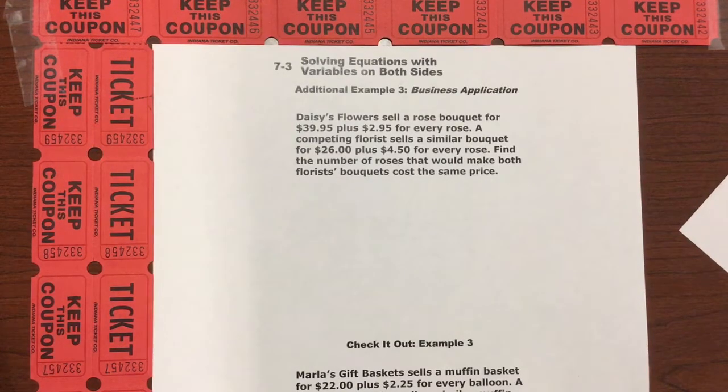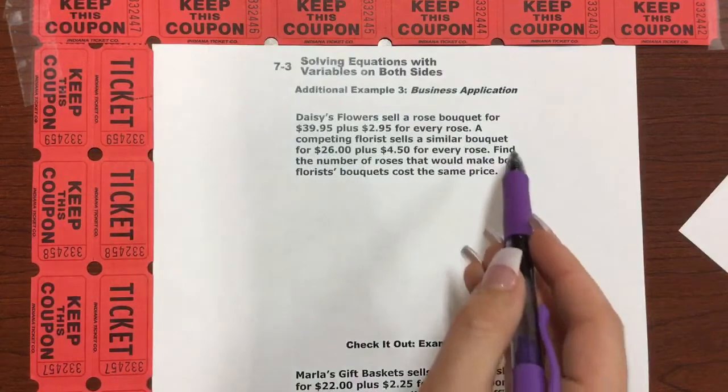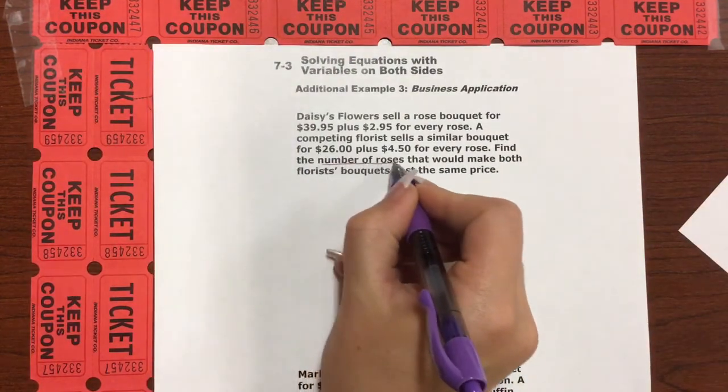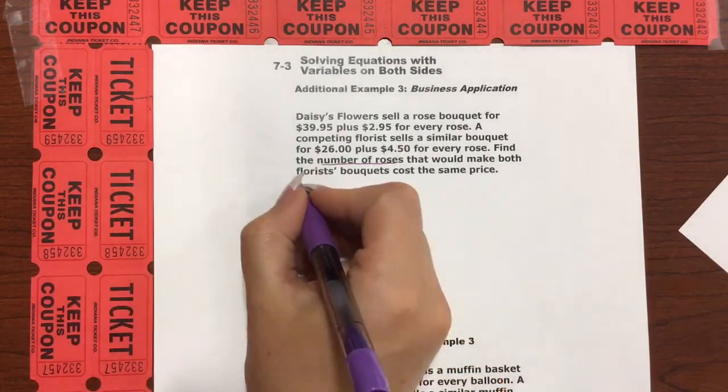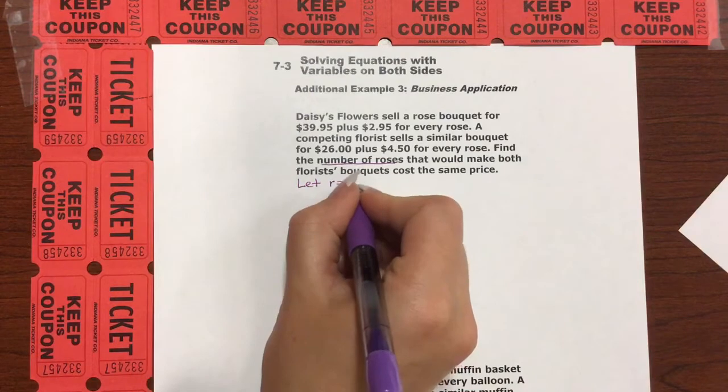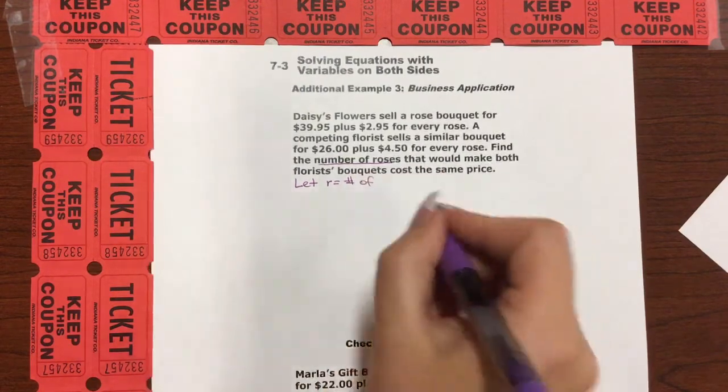Okay, so let's go ahead and figure out what's our variable, what's the thing that we don't know. Well, if we look at the question, it says find the number of roses. So that's what we don't know. So that's going to be our variable. So let's say let R equal number of roses.